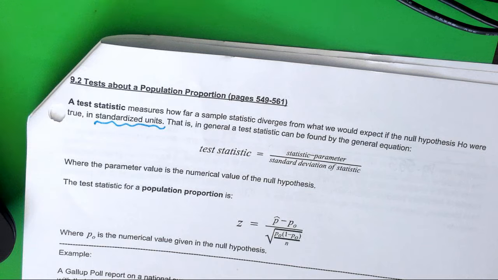And paste. That gives 0.0145, this area. Since it's a two-sided test, I have to count the other tail, so I multiply that times 2.